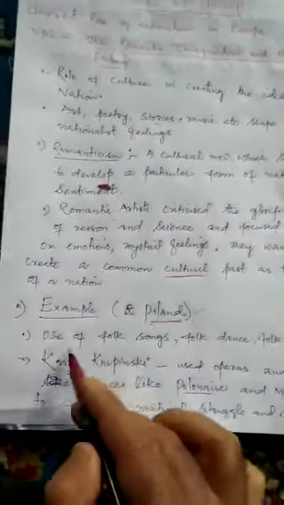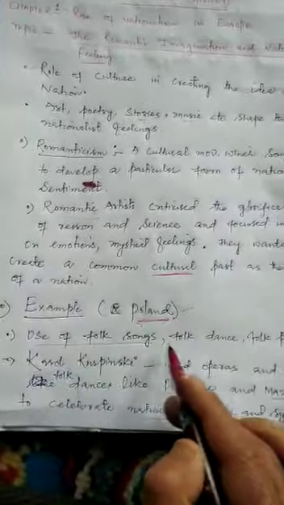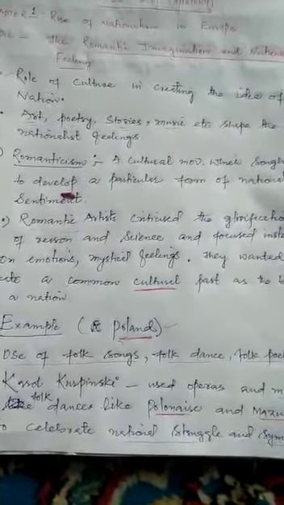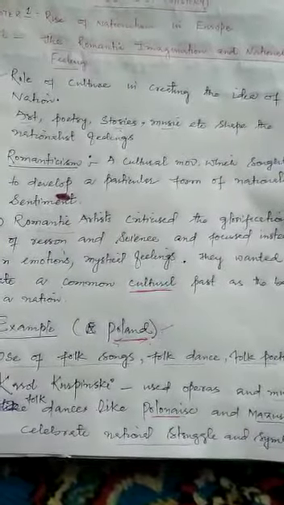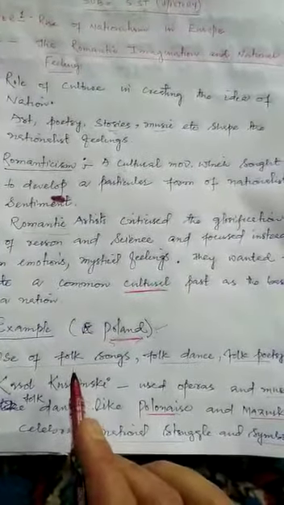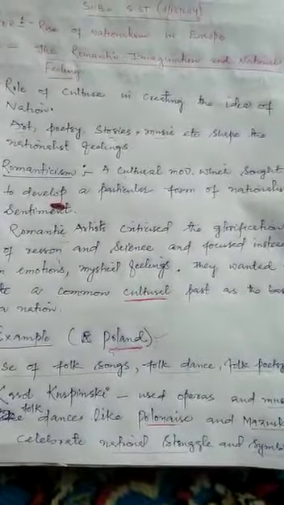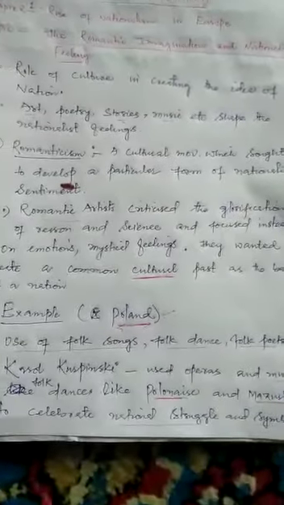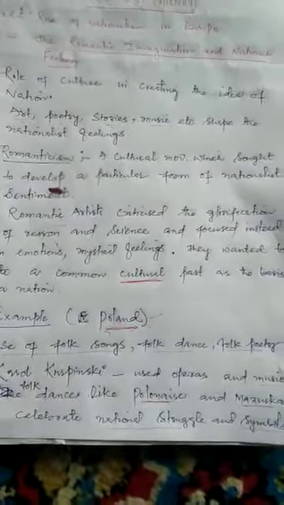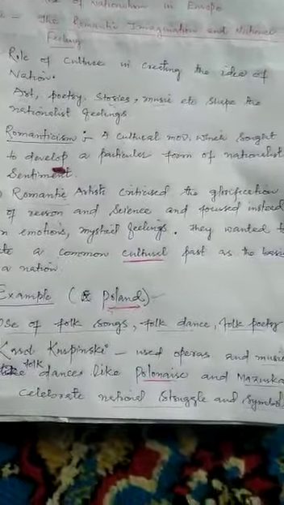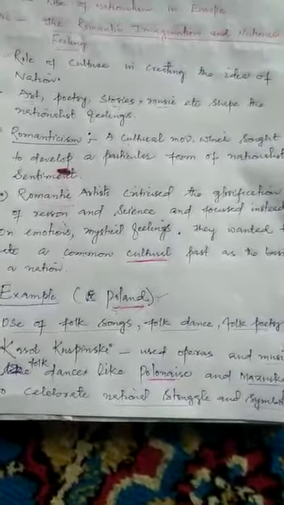Clear? So first of all we will see the use of folk songs, folk dance and folk poetry. Clear? Folk means at regional level. Clear? So how these folk songs, folk dance and folk poetry played an important role in the creation of nationalistic feeling. Clear?